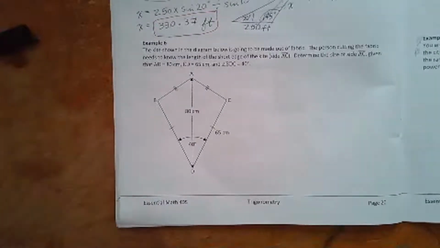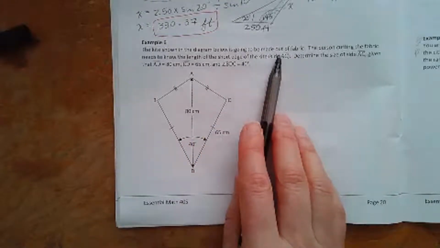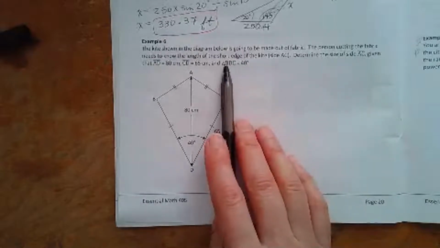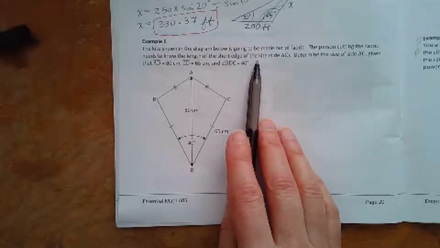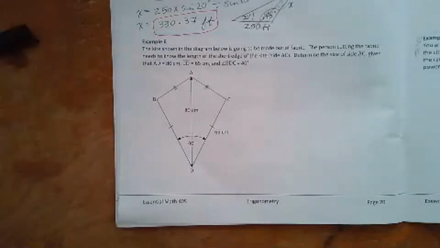This is a kite, like the kind of kite that you fly in the sky, but it's also a kite as a type of polygon as well. The kite shown in the diagram below is going to be made out of fabric. The person cutting the fabric needs to know the length of the short end of the kite, side AC. So this is the side we want to know, right?